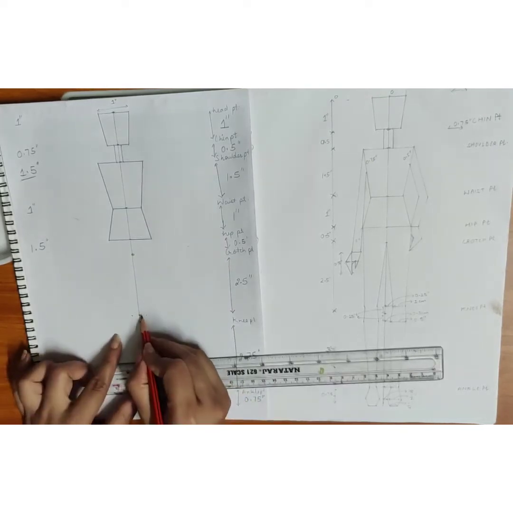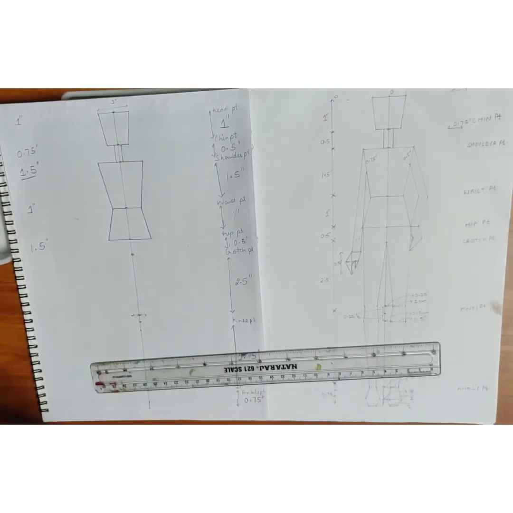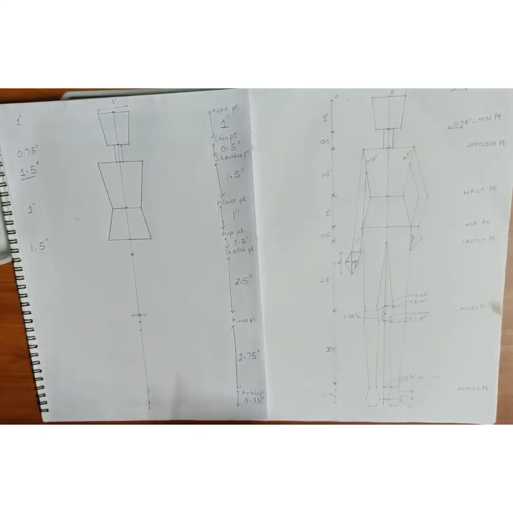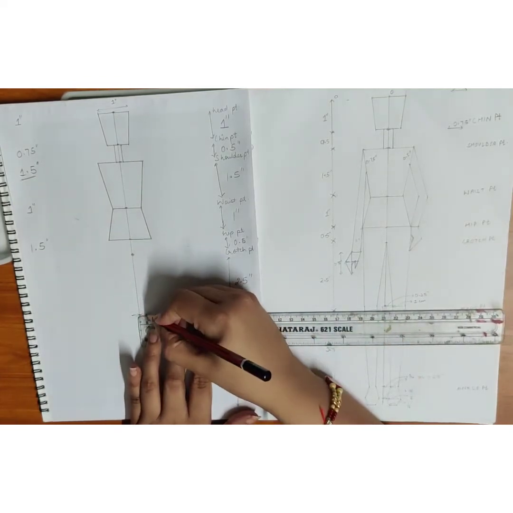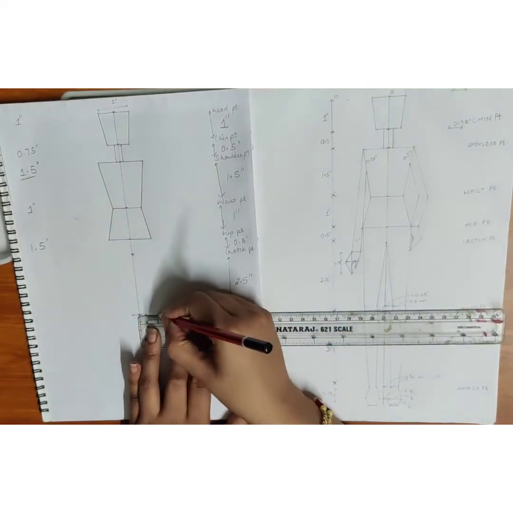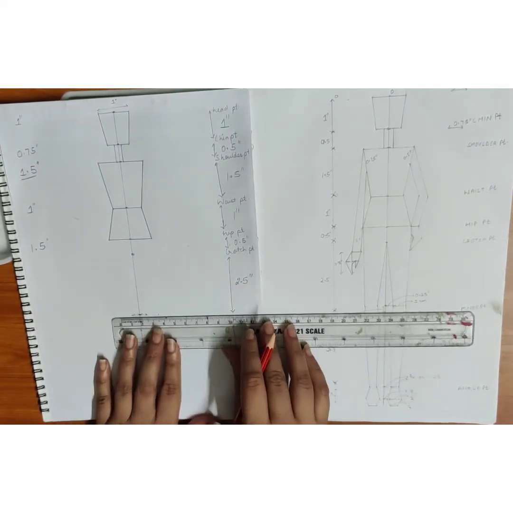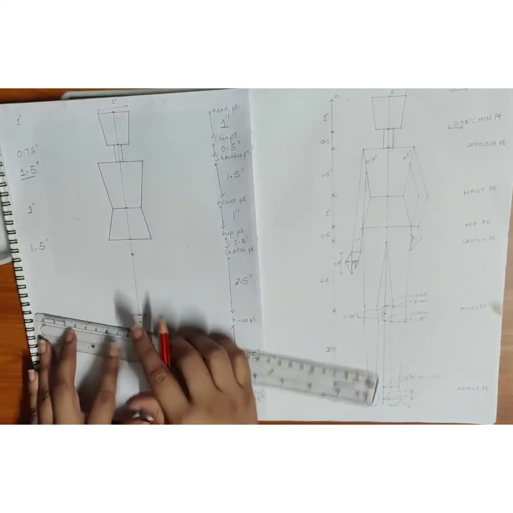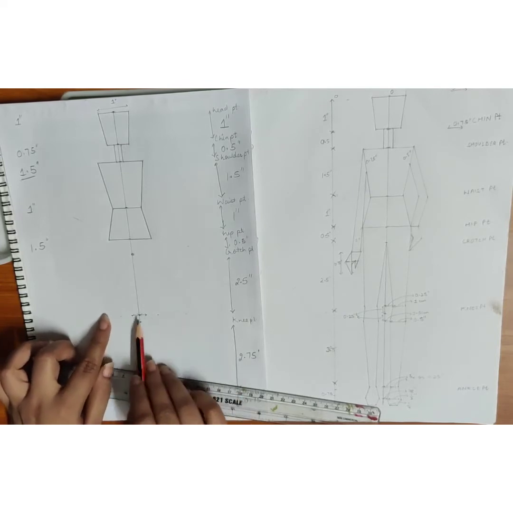So this gap is 0.25 inch and this gap is 0.25 inch. Now we are going to mark in centimeter. So mark 1 centimeter from the point which we have marked earlier. From this point mark again a point at 1 centimeter. So there will be 4 points at this line.